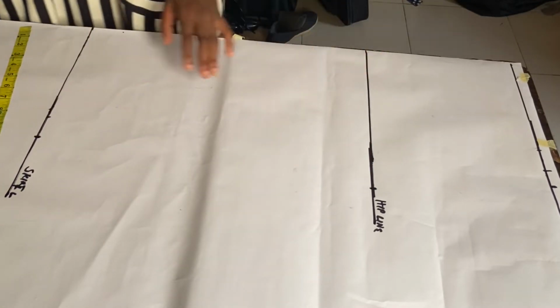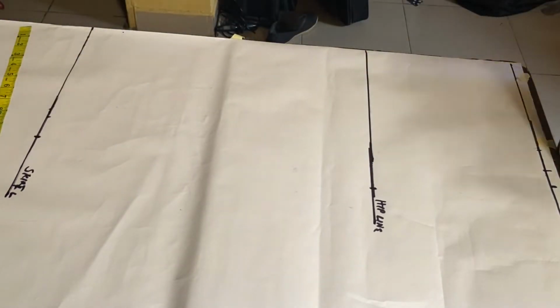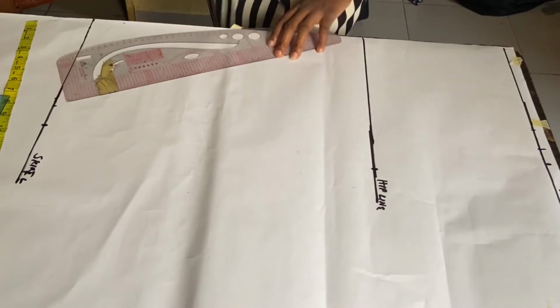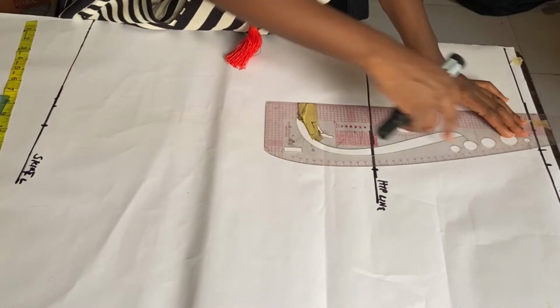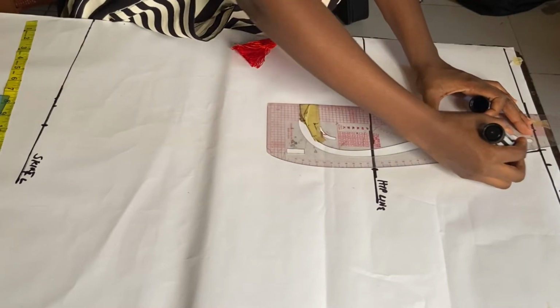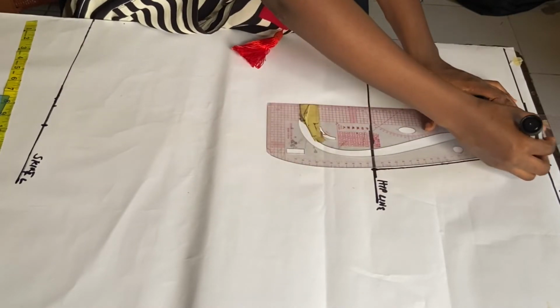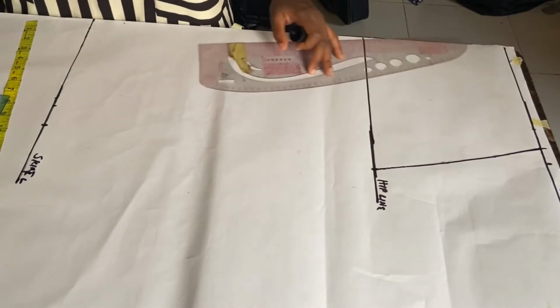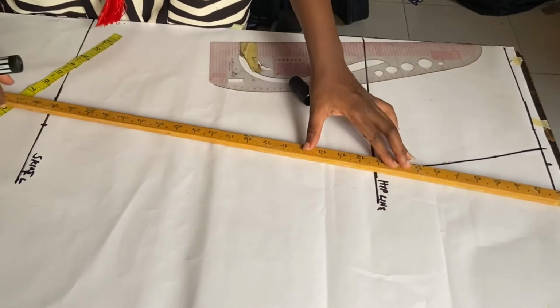So I'm simply going to connect all the lines together. So I will use my hip curve to connect my hip with my waist. Then I'll also connect my hip to my skirt length.